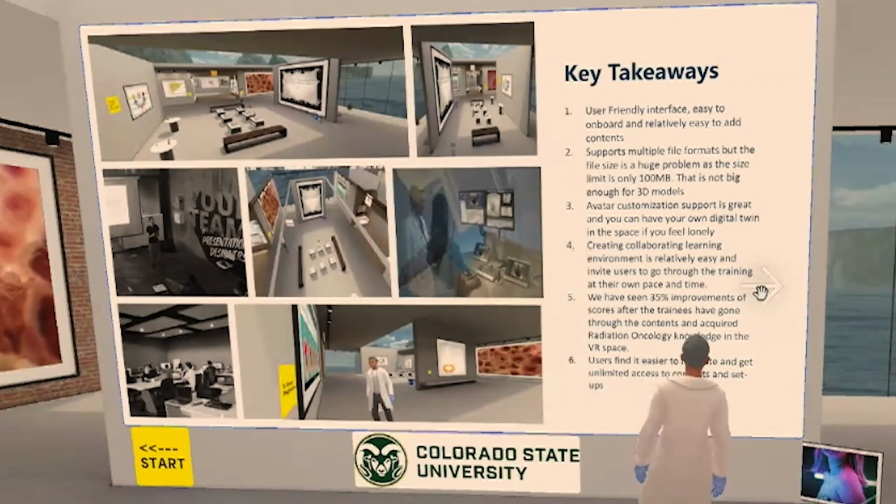The key takeaways as we navigate through the space are that it's a really user-friendly virtual space, very easy to onboard, and relatively easy to add contents. It supports a lot of different formats, from audio files to video files, and has really good integration with Unity as well as Sketchfab.